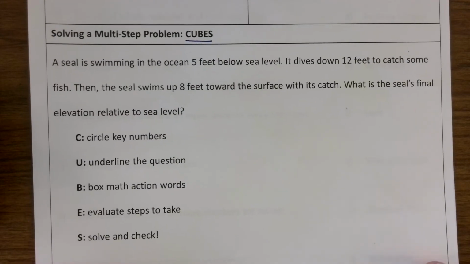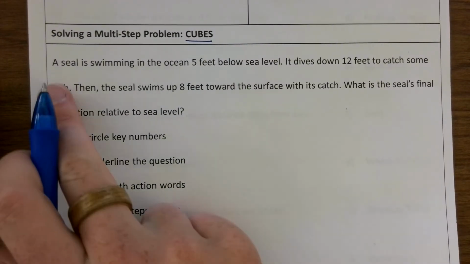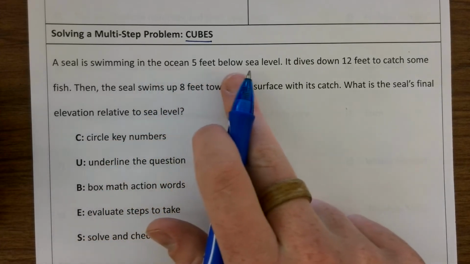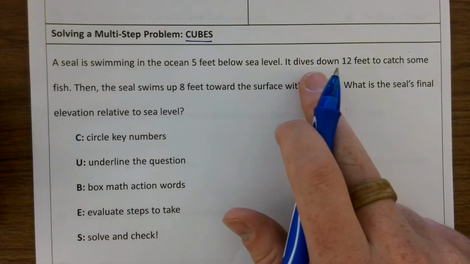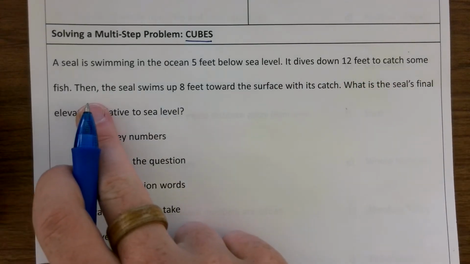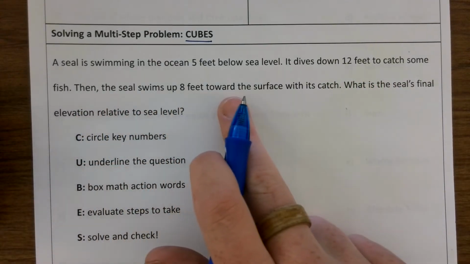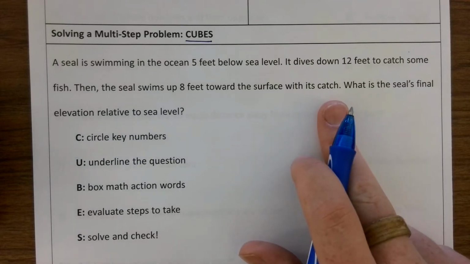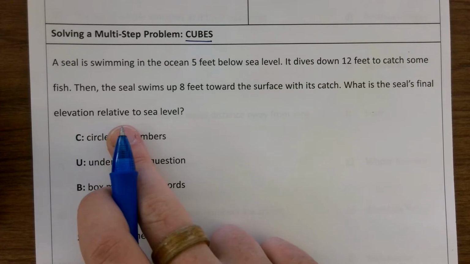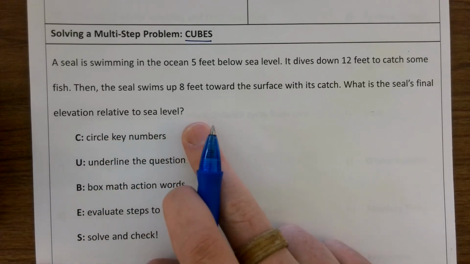All right, so here's our word problem. A seal is swimming in the ocean 5 feet below sea level. It dives down 12 feet to catch some fish. Then, the seal swims up 8 feet towards the surface with its catch. What is the seal's final elevation relative to sea level?